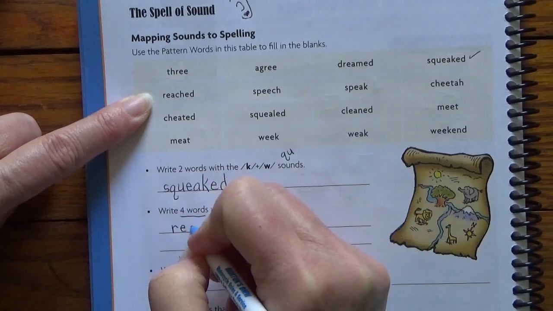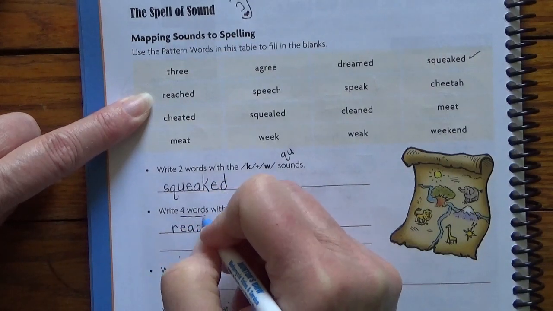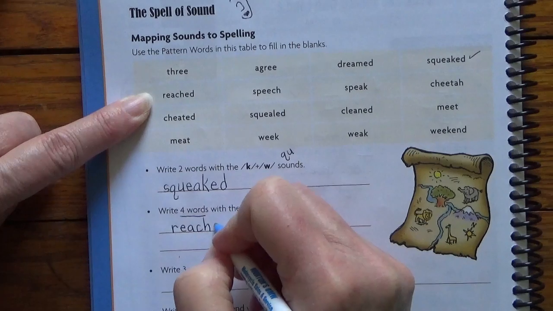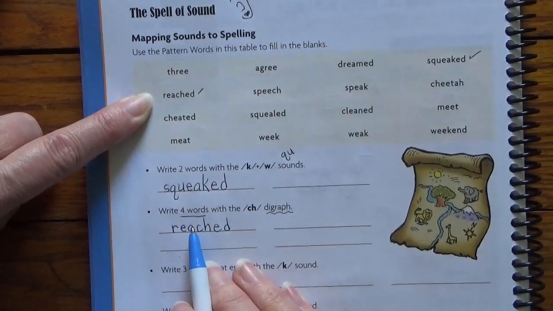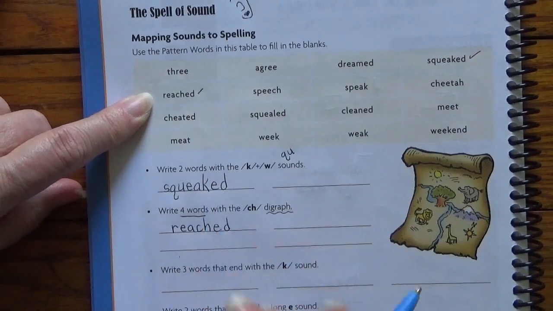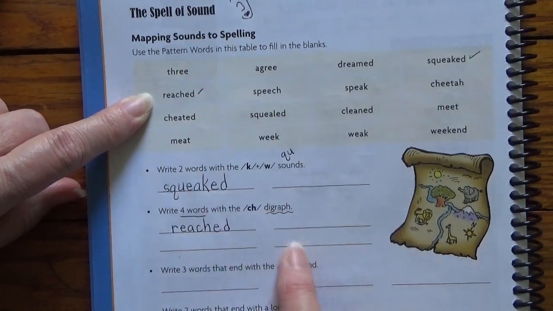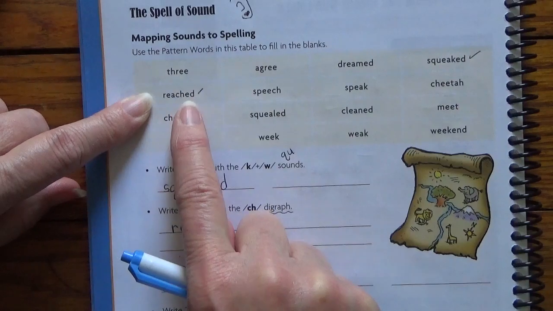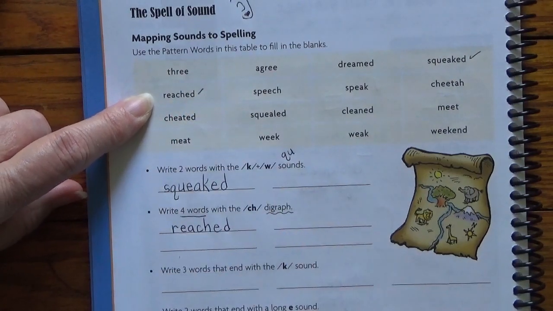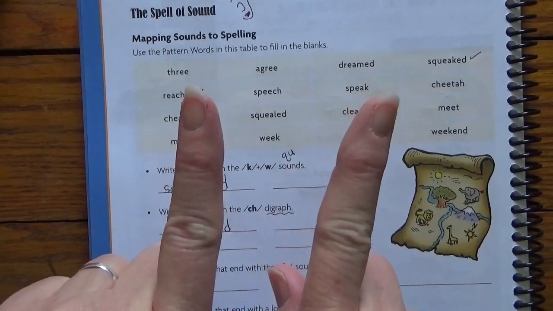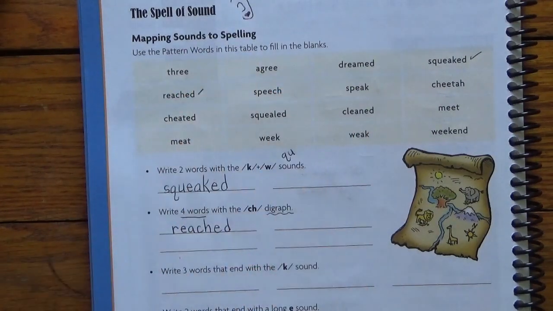R, E, A, C, H, E, D. So I got 1 of those 4. Now you have to find the other 3. Listen for ch and look for that ch to write them in there. Digraph CH. 2 letters, 1 sound.